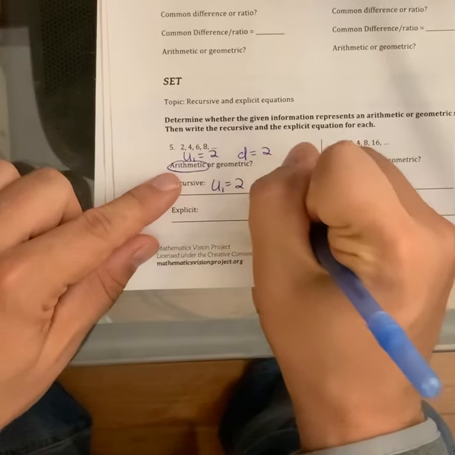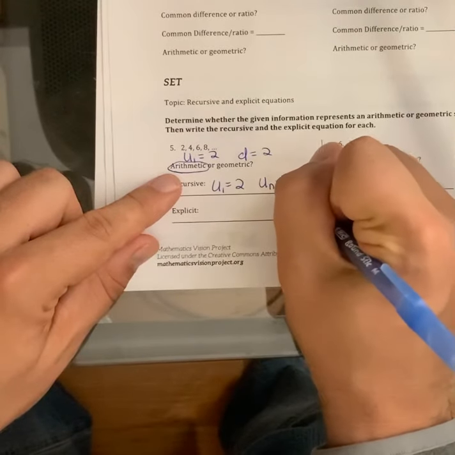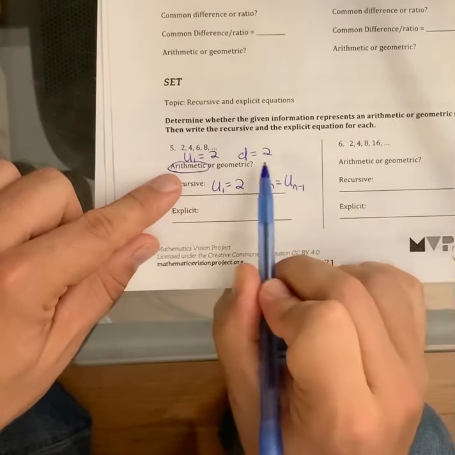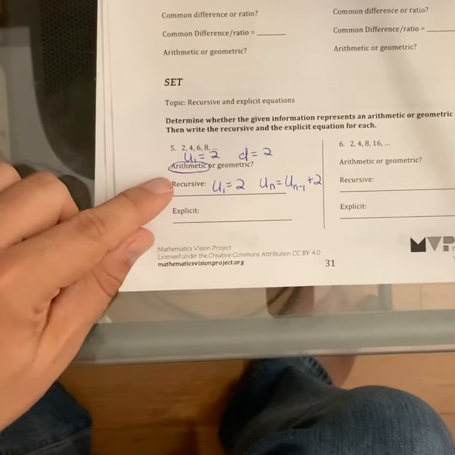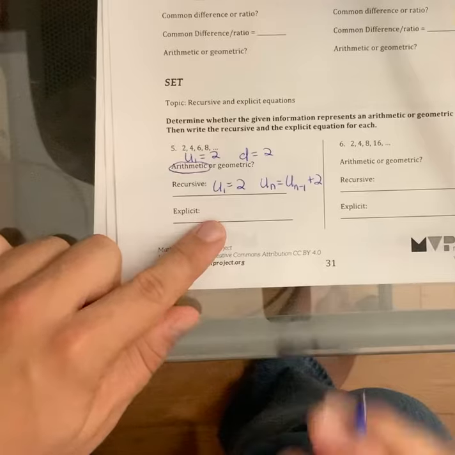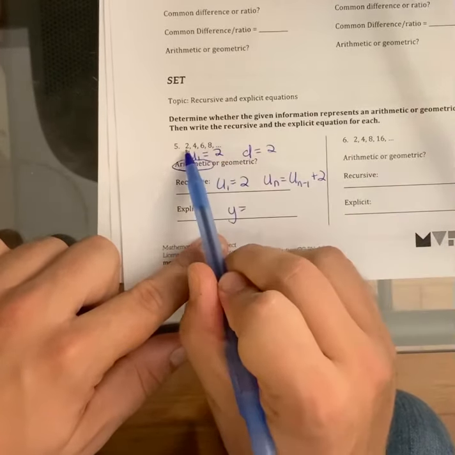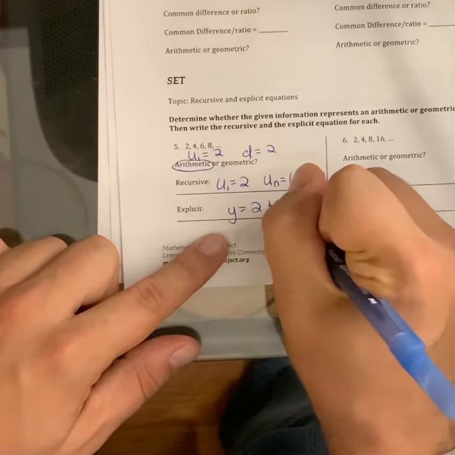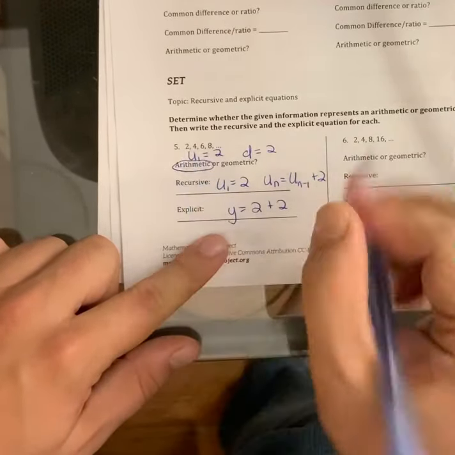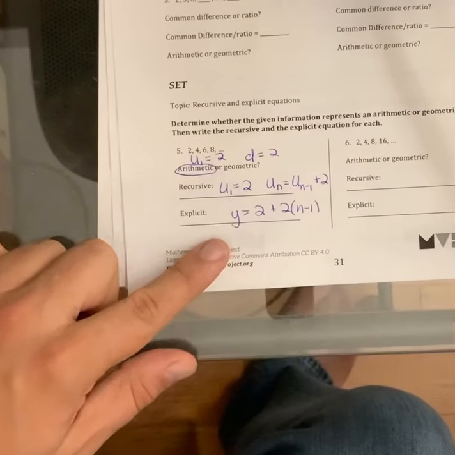And then u sub n equals the previous term, u sub n minus 1, plus my common difference, which is 2. And then my explicit equation, again, it's just y is equal to, my starting term is 2, plus my common difference is 2. And since I started at the first term, we have to put times n minus 1.